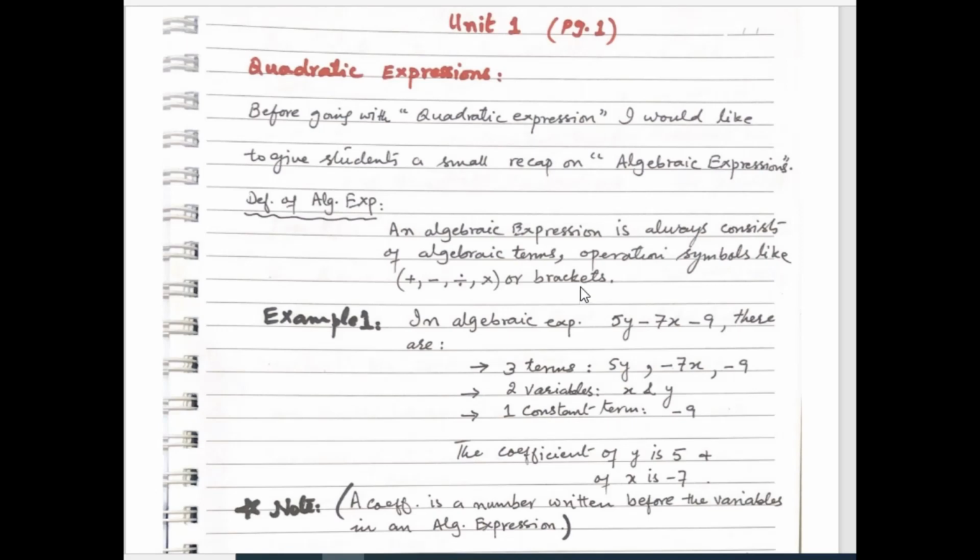The combination of algebraic terms and signs makes an algebraic expression. Look at example number 1. In the algebraic expression 5y minus 7x minus 9, there are three terms. You can count the terms. 5y is the first term, minus 7x is the second term, and minus 9 is the third term. We count the terms along with their signs.